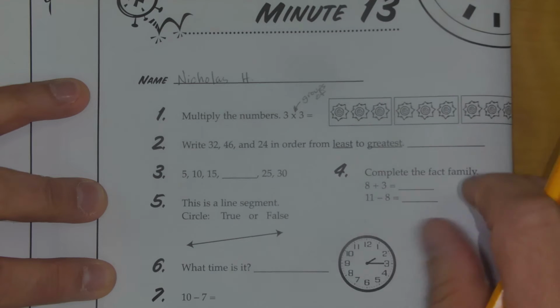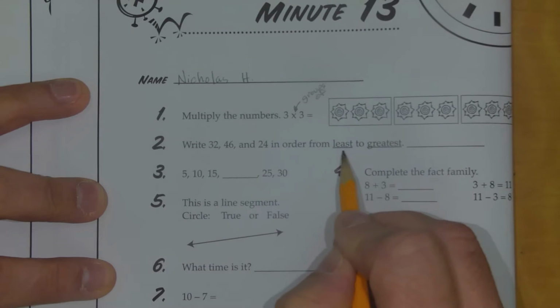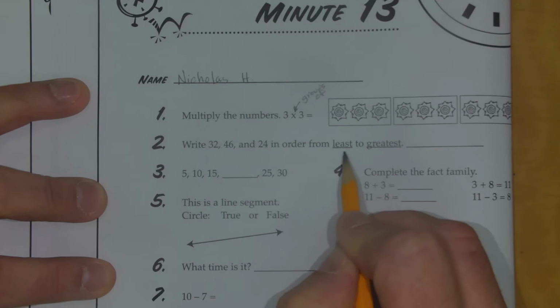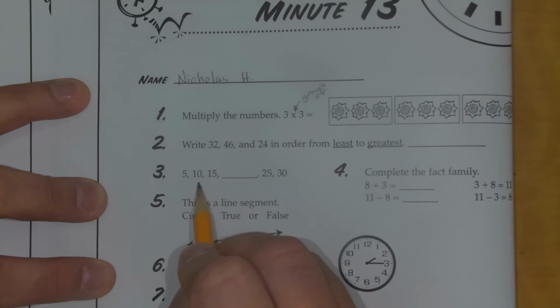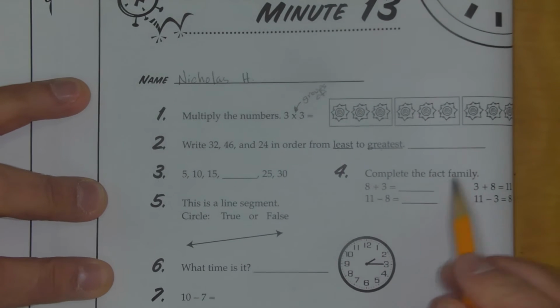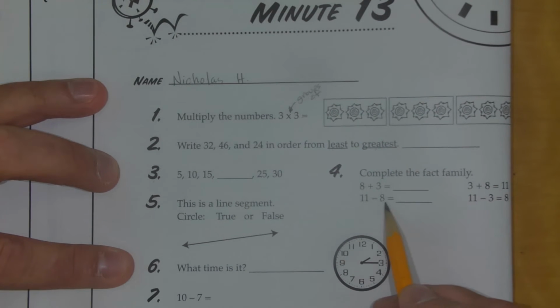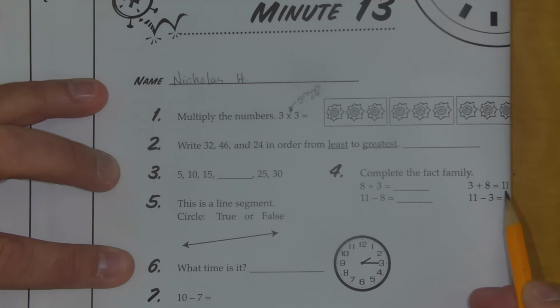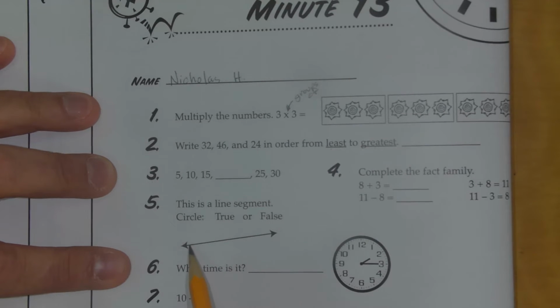3 groups of 3. Number 2, write 32, 46, and 24 in order from least to greatest, or from smallest to biggest. Number 3 is a number pattern, 5, 10, something, 25, 30. Number 4 is a fact family. 8 plus 3 equals, 11 minus 8 equals, 3 plus 8 equals 11, 11 minus 3 equals 8. And number 5 is just a statement with a picture here.